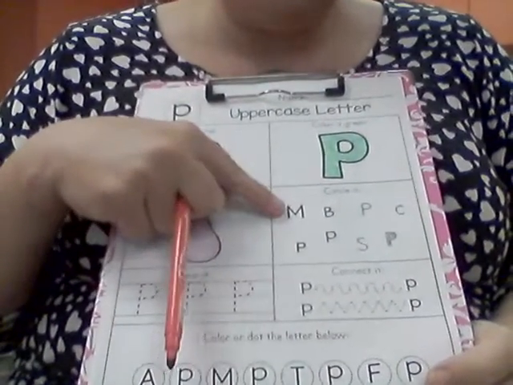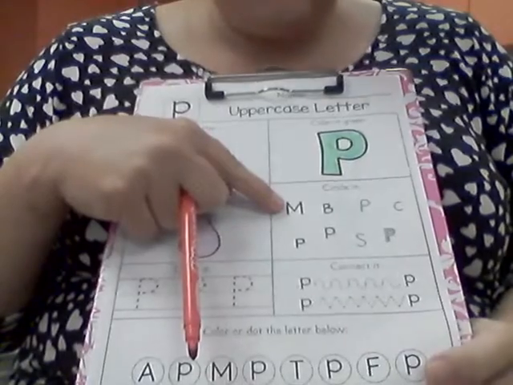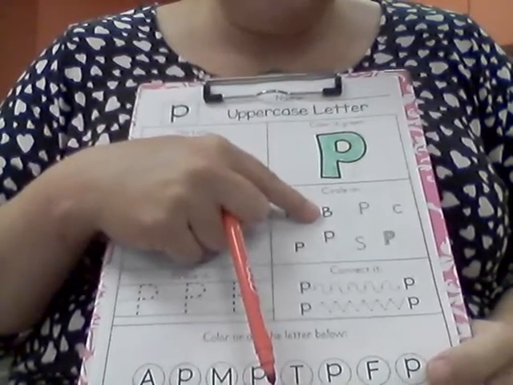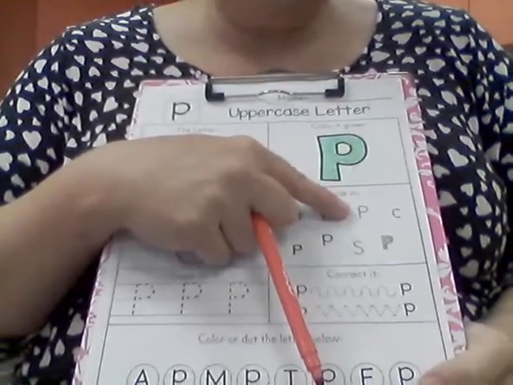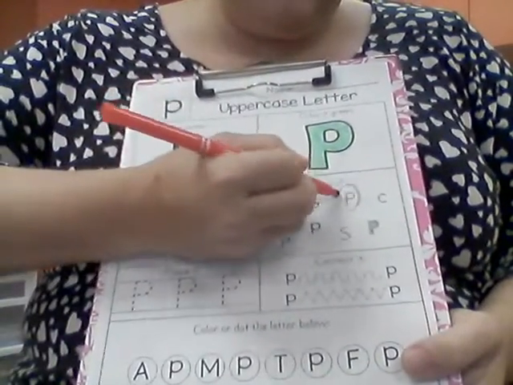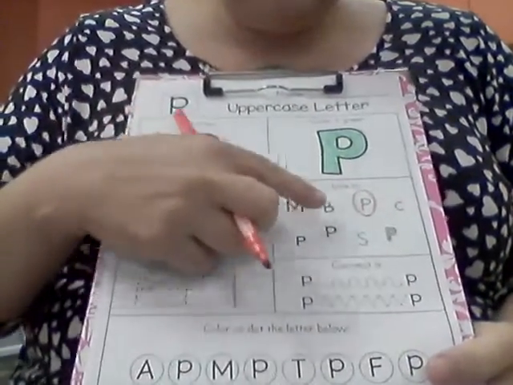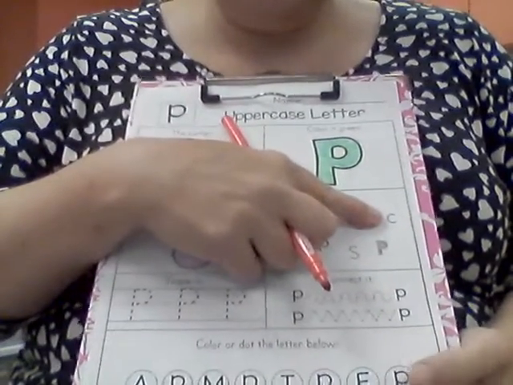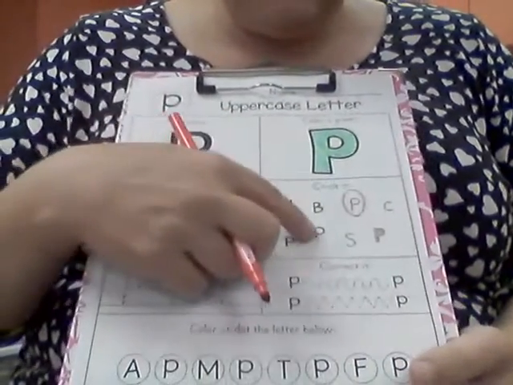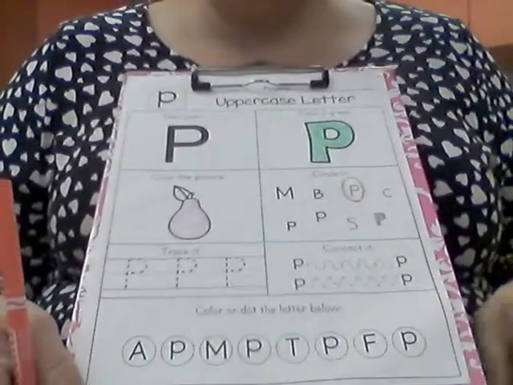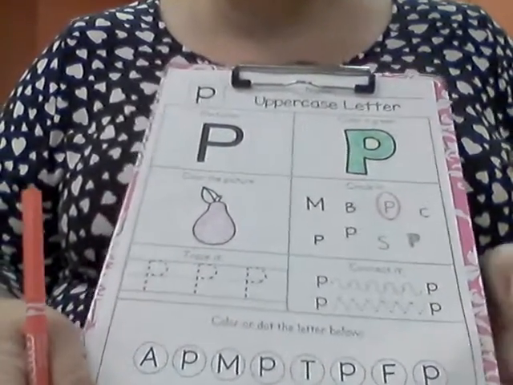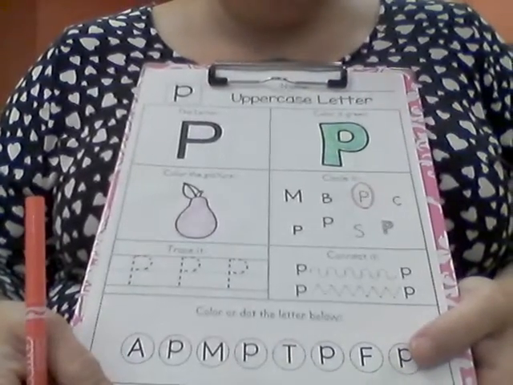Is this a capital P? No, it's a capital M. Is this a capital P? No, that's a capital R. Is this a capital P? Yes, so we're going to circle it. Then going down to the C, it's not a P. Now I want you to find the other P's in that section. So right now I just want you to look and see where are the other P's in this section.